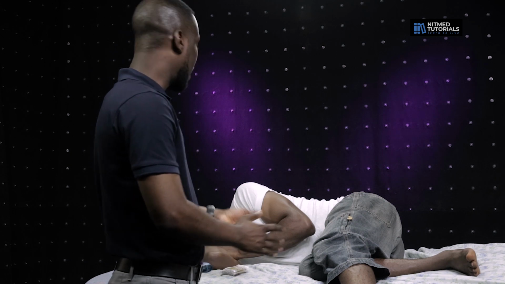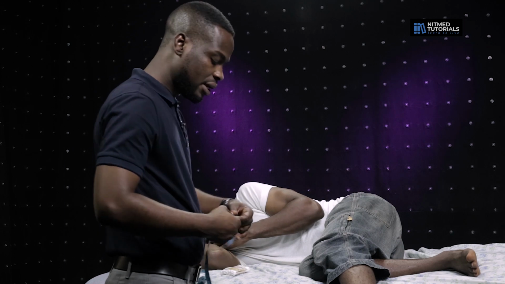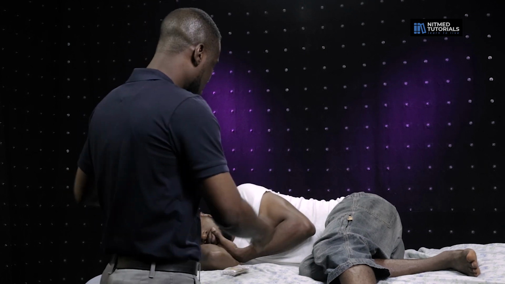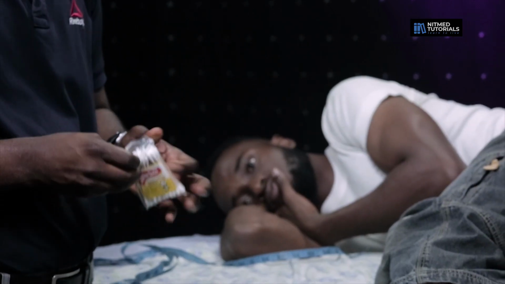In this examination, it's assumed I've taken consent from the patient. I've told the patient what I want to do, and I'm going to be as gentle as possible to limit pain. I will be using a tape measure and a cotton swab.